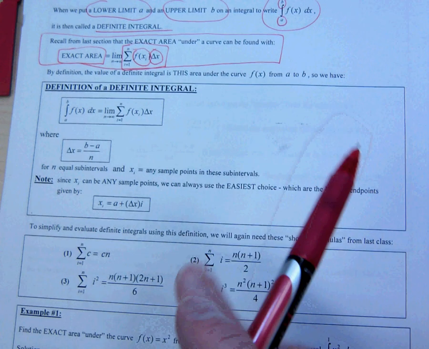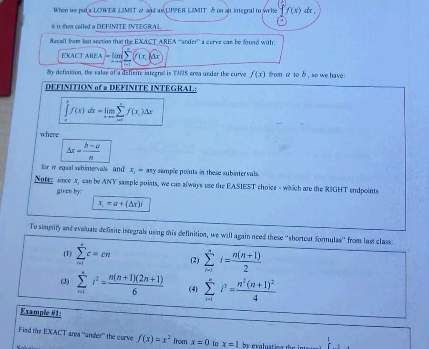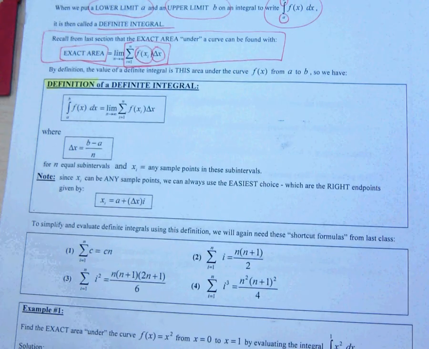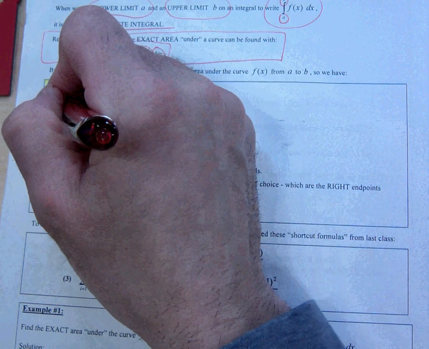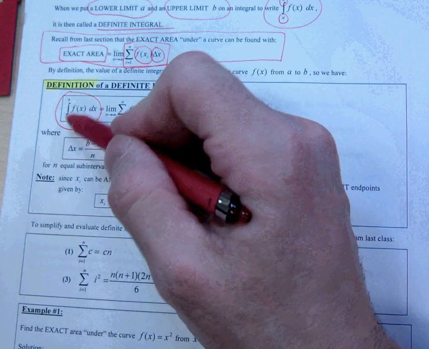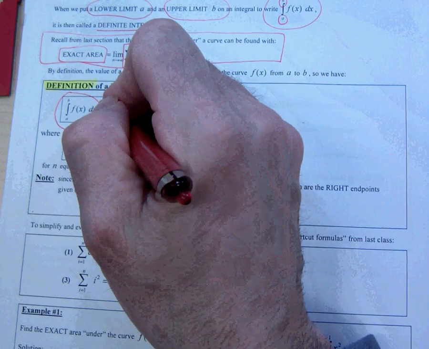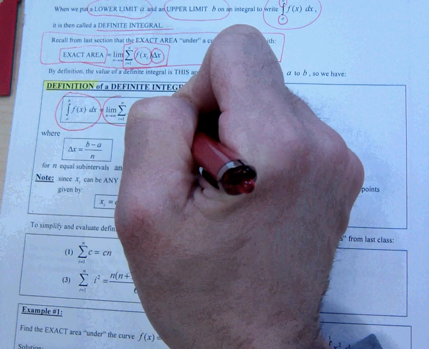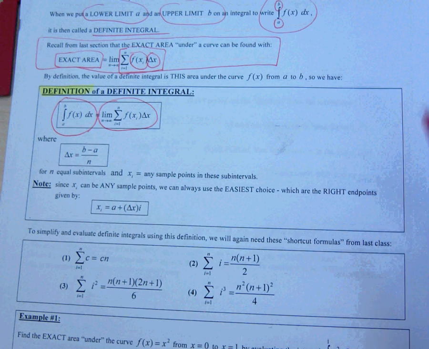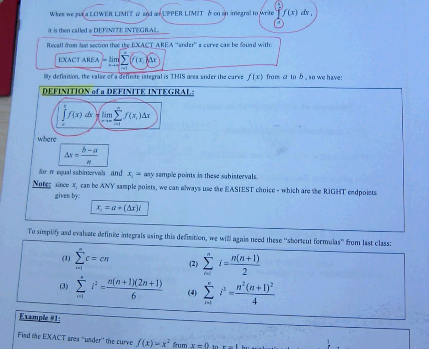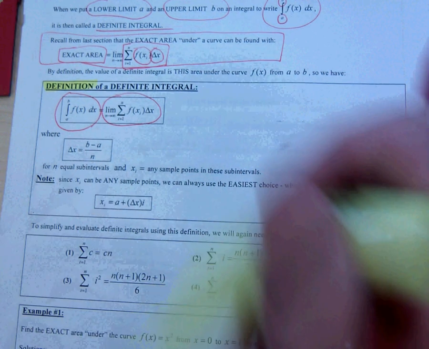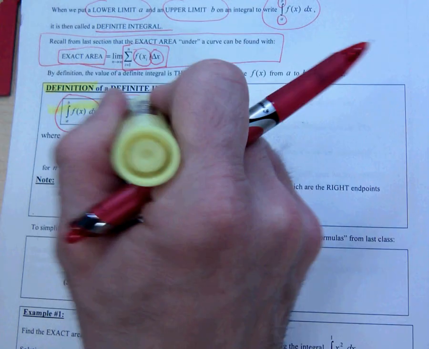All right, and then therefore you get the exact area under the curve. Okay? All right, now this is a definition, guys. By definition, the value that you get when you evaluate the definite integral from a to b would be that exact area that comes from the limit of the sum of rectangle areas. Okay? And again, you saw this a couple times in the lesson last time. Okay, so that's the first thing here.